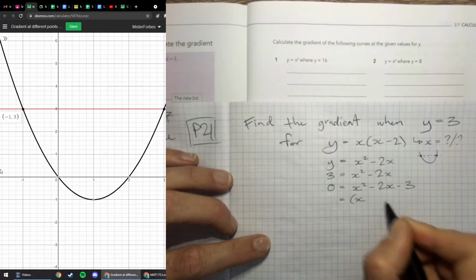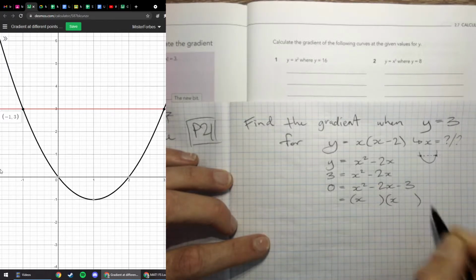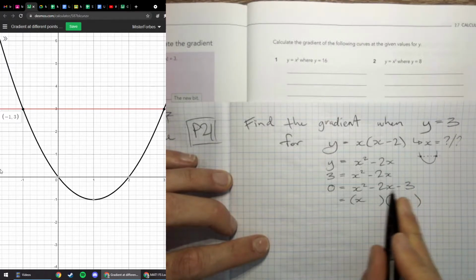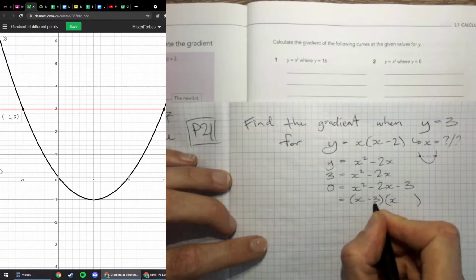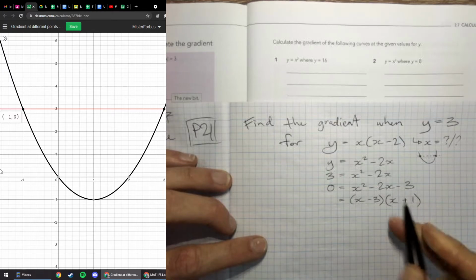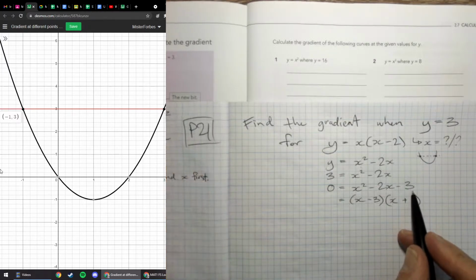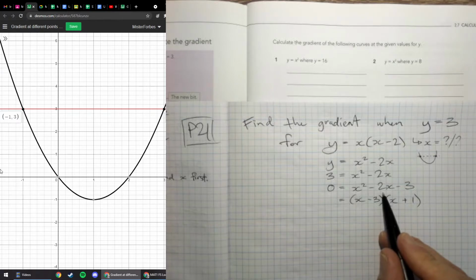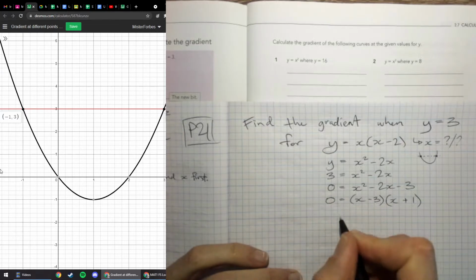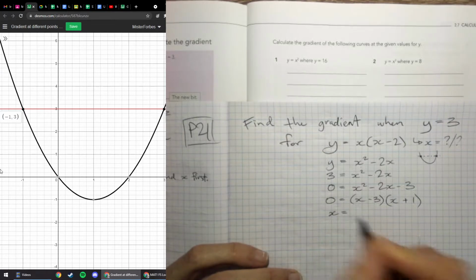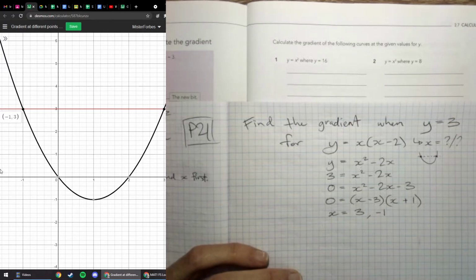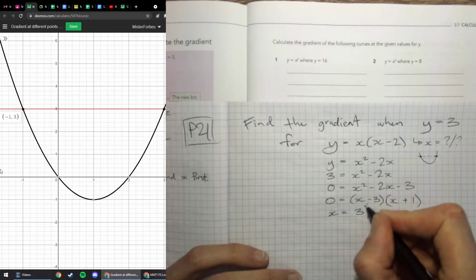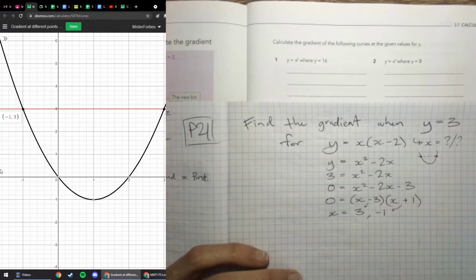We're going to have x and x. We need numbers that multiply to get negative 3 and add to get negative 2. Well, to do that, we're going to have to minus 3 and plus 1, because negative 3 times 1 is negative 3, and negative 3 plus 1 is negative 2. Boom. Okay, so that means it's solved. These values happen at x equals 3 and x equals negative 1. Normally I would prefer to put them in order, but it doesn't really matter for this question today.